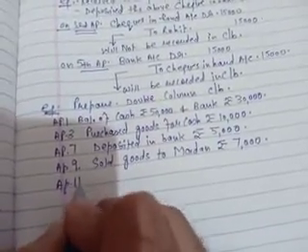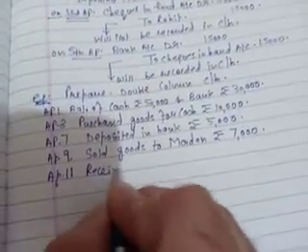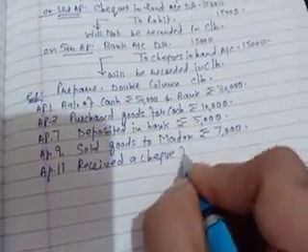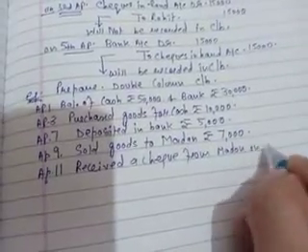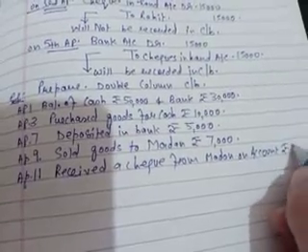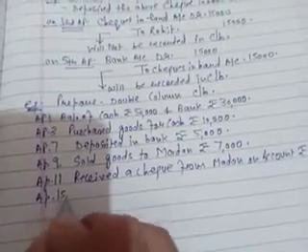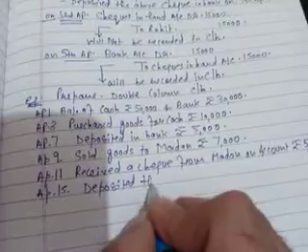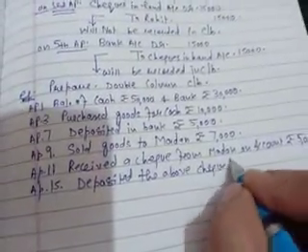April 11, received a check from Madan on account rupees 5,000. April 15, deposited the above check in bank.